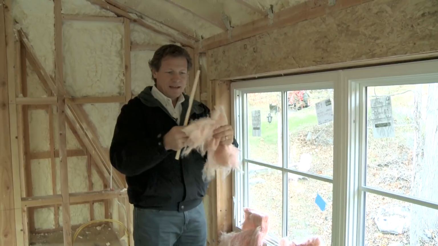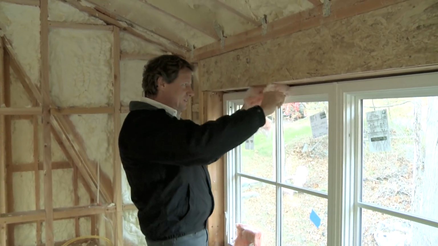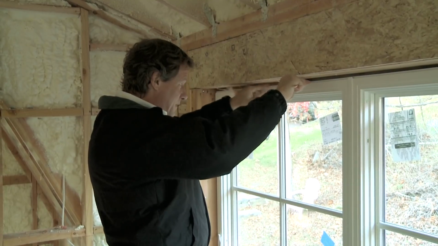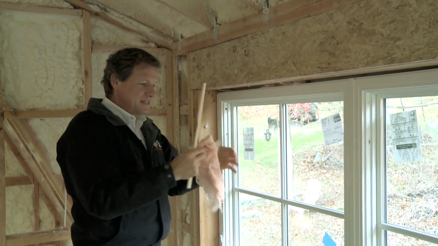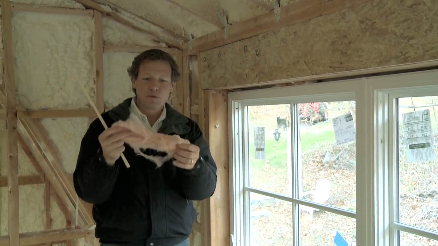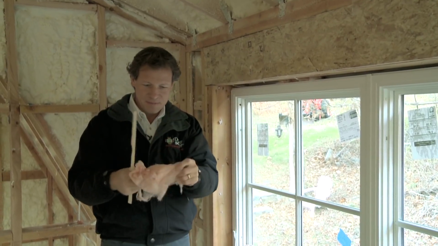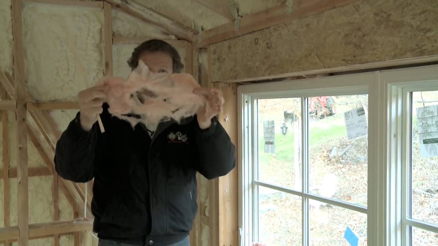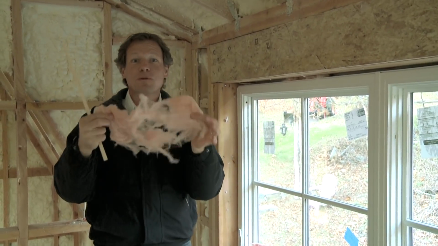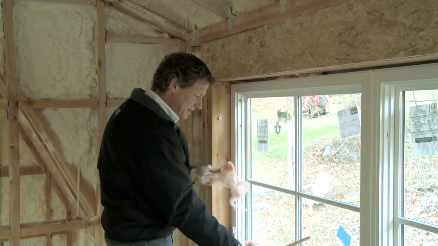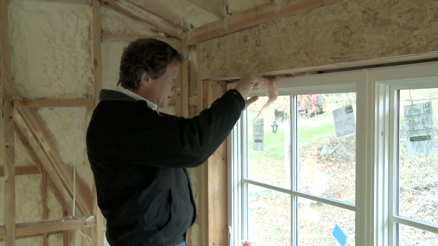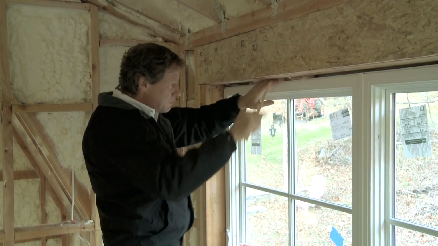Take a stick, take some of this fluffy stuff, and stick it in here like this. And this is what happens. Now you see this, I could breathe through this. I don't want to because I don't want to get fiberglass in my lungs, which is terribly irritating, but air goes right through fiberglass. That's what your furnace filter is made out of. Fiberglass is just not very good insulation because it doesn't stop airflow.